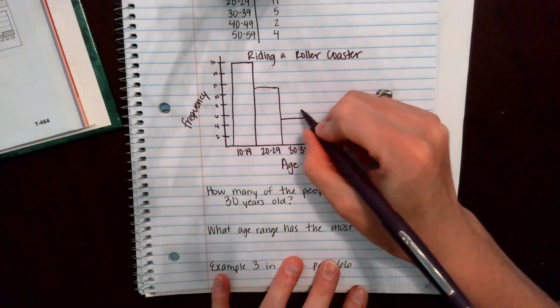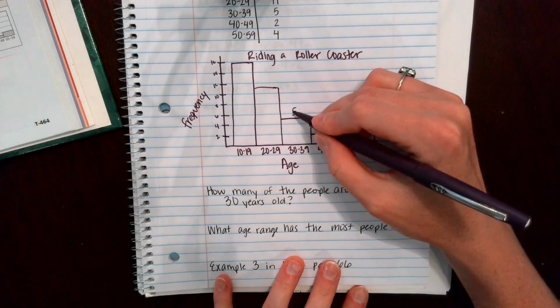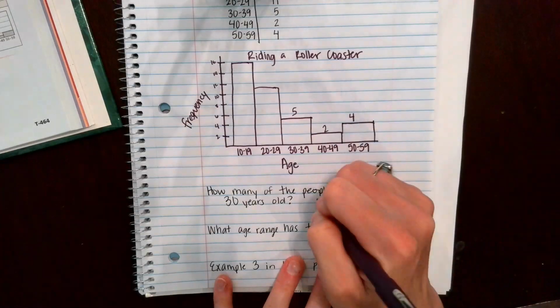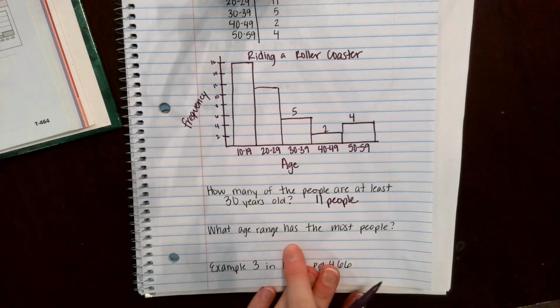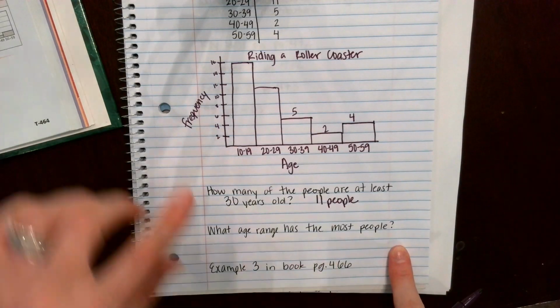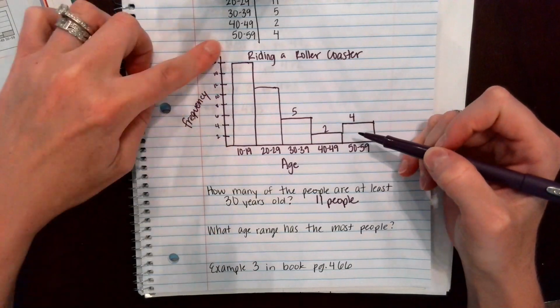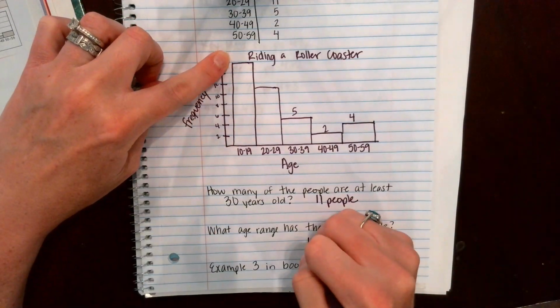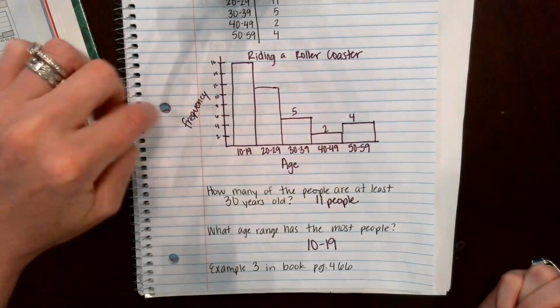All right, so let's check. This one was 5, this one was 2, and this one was 4. So that's 7 plus 4 is 11 people. What age range has the most people? Well, that's going to be the most frequency, the highest bar, which is here. That age range is 10 to 19. So you can use this to answer questions.